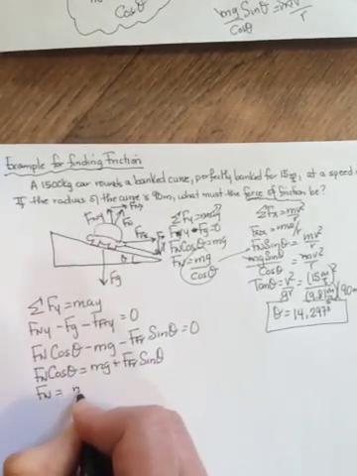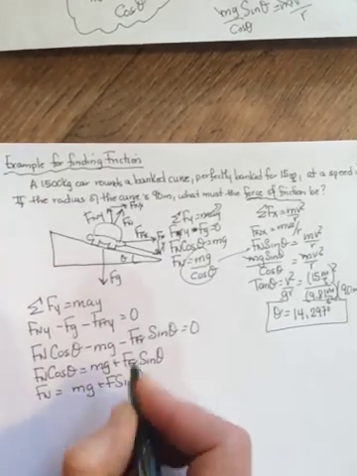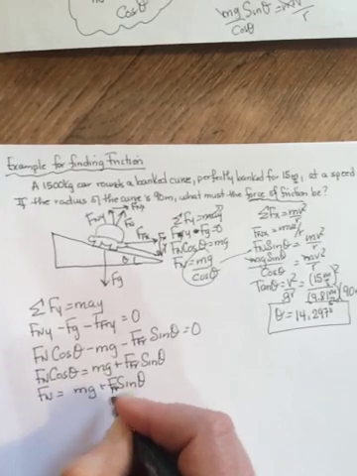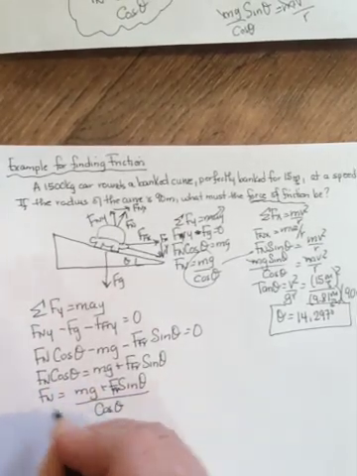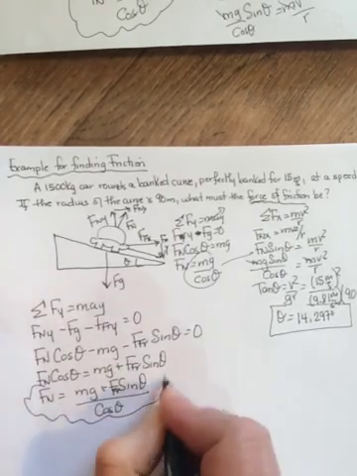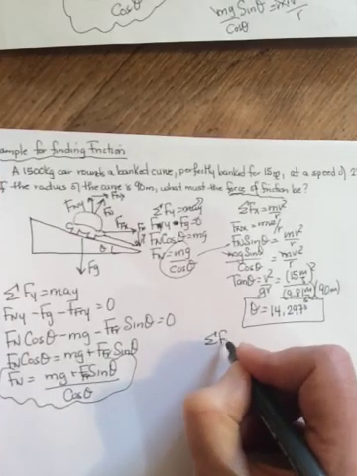So this will only work if you're looking for friction. It will not work if you're looking for mu. If you're looking for mu, you have to break the FFR down like we have in all the other questions. Okay, but since we're looking for friction, we'll leave it in there. And now we'll go to sum of the forces in the x.